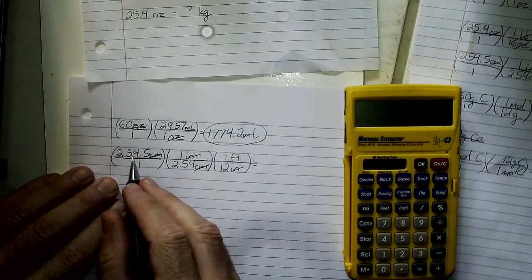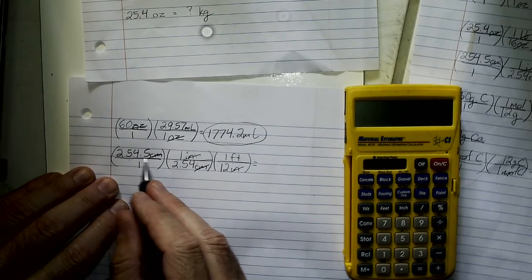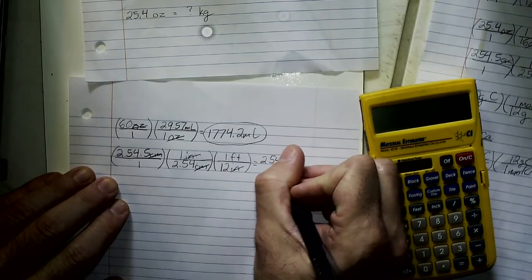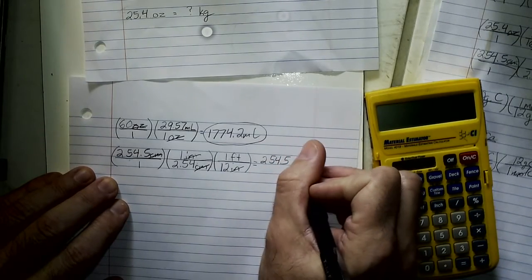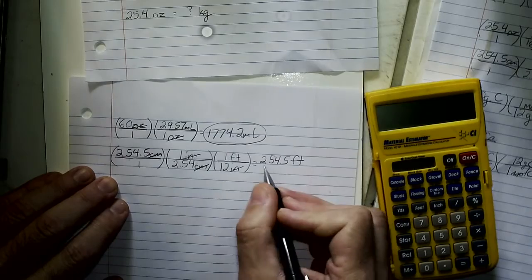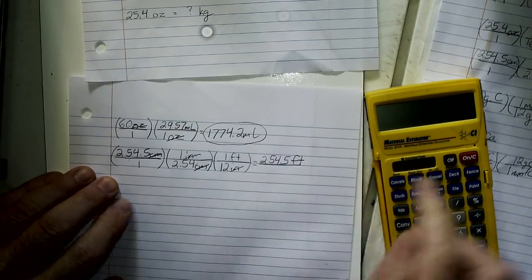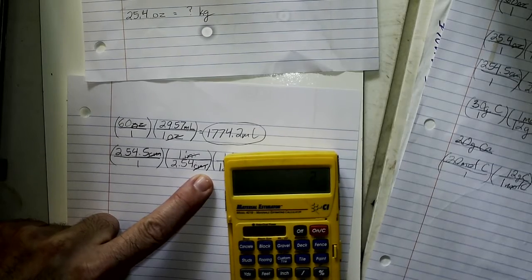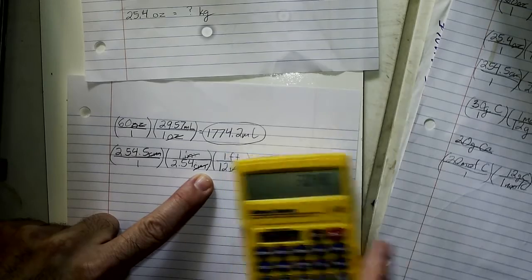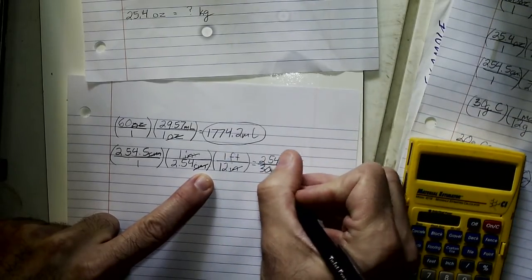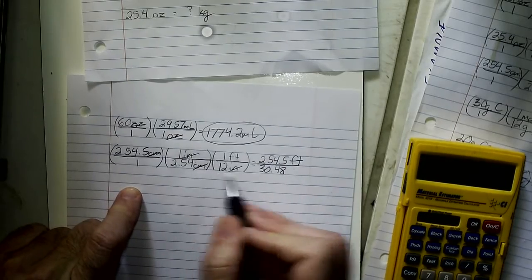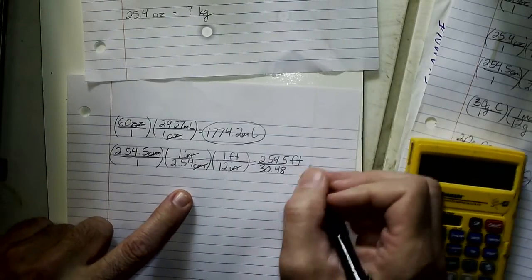So I have 254.5 all multiplied by 1. So 254.5, and feet is the only unit on that line. And then 2.54 times 12 is 30.48. And there's no units. Well, that's good because feet is what I want.